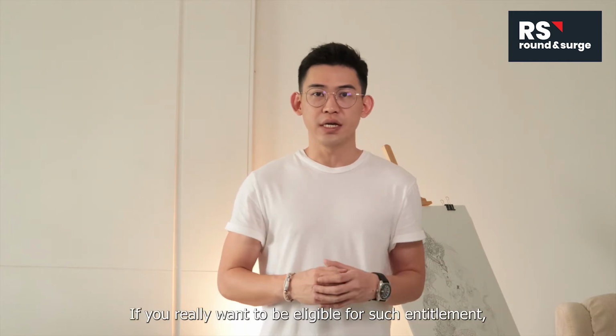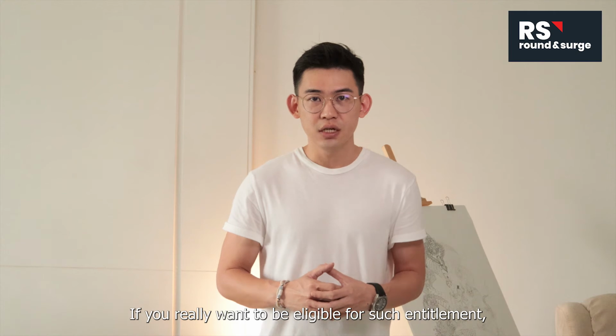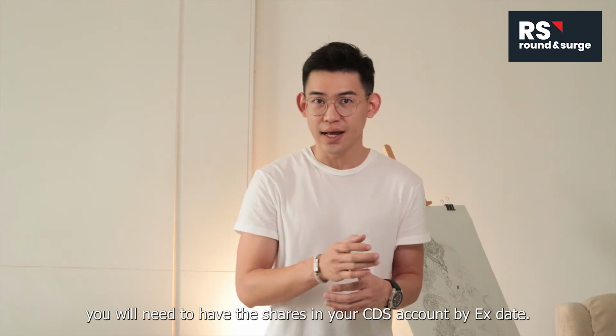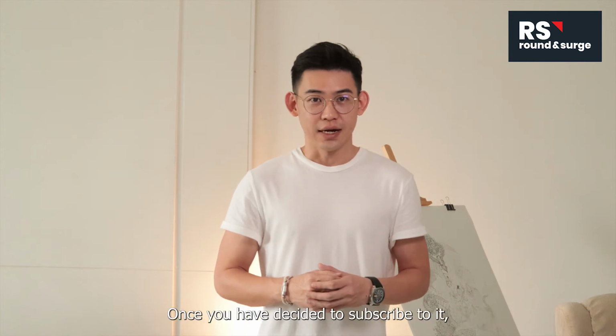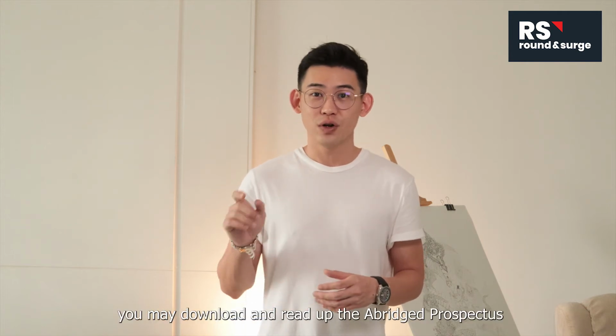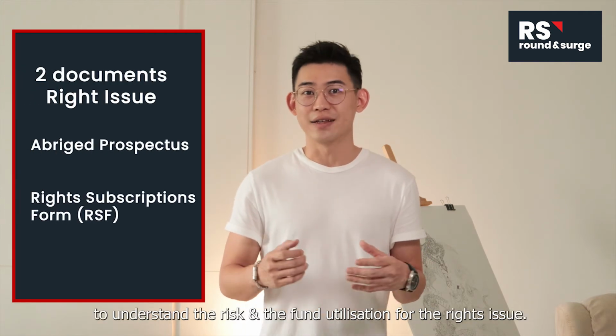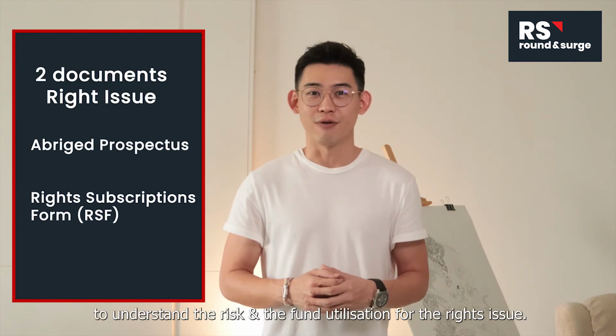So if you buy shares on the entitlement date, you won't be eligible for the rights or bonus. If you really want to be eligible for such entitlement, you will need to have the shares in your CDS account by the X date. Once you have decided to subscribe to it, you may download and read the abridged prospectus to understand the risks and the fund utilization for the rights issue.